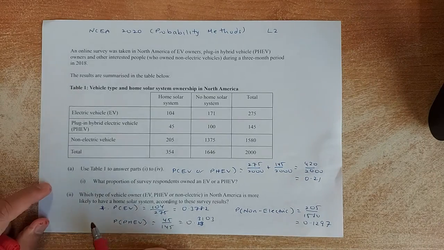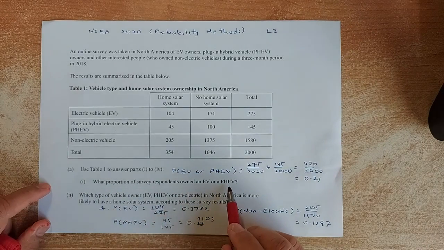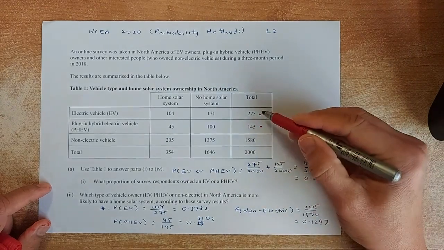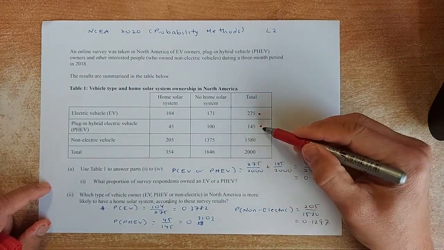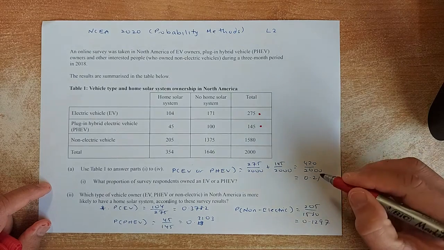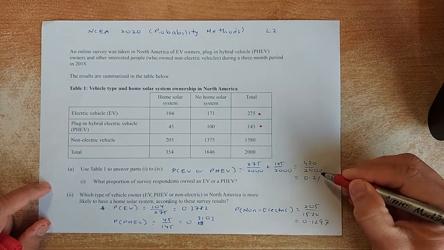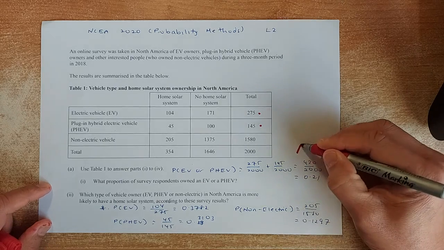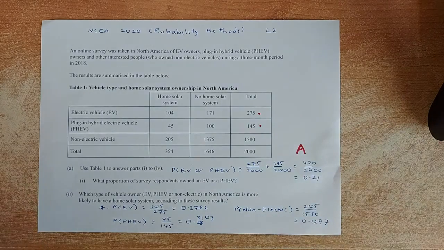What proportion of survey respondents own an EV or PHEV? So that number and that number, you're going to add them up: 275 out of 2,000 plus 145 out of 2,000, and the answer is 420 out of 2,000, or simplified in decimal form is 0.21, and that is an easy achieve in Level 2.